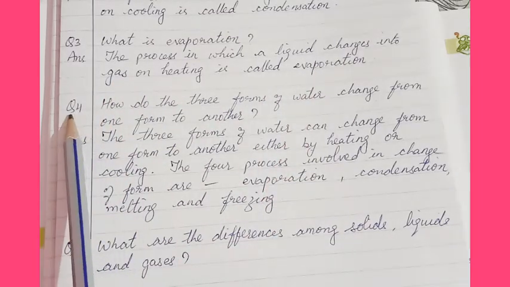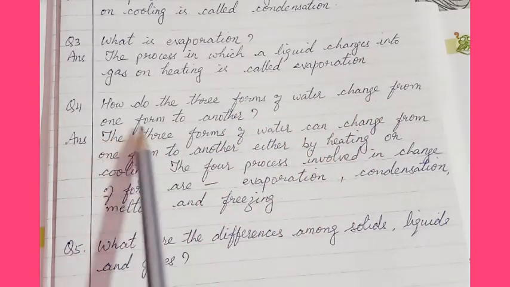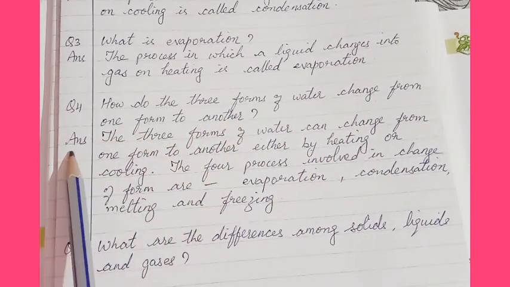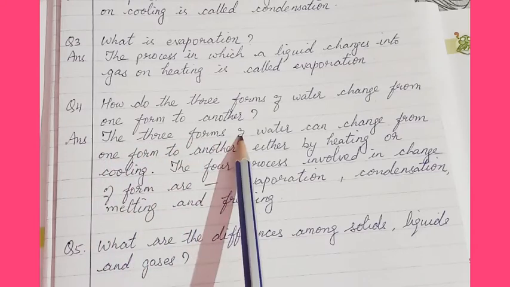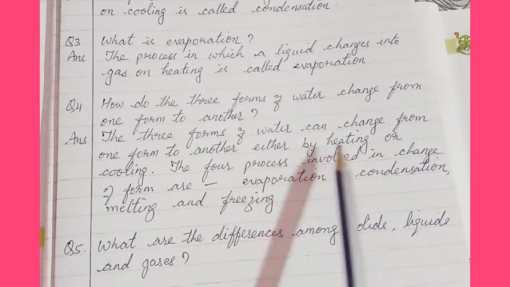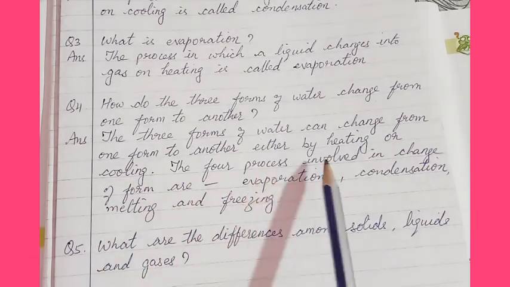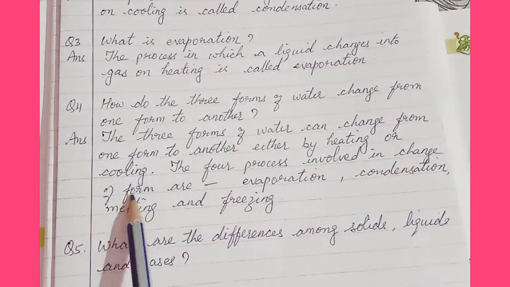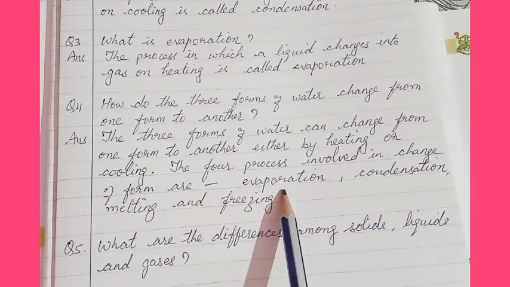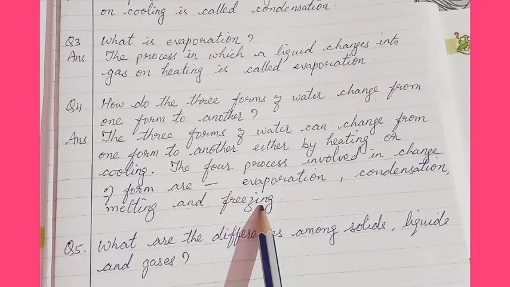Question number 4, how do the three forms of water change from one form to another? Answer, the three forms of water can change from one form to another either by heating or cooling. The four processes involved in change of form are evaporation, condensation, melting and freezing.